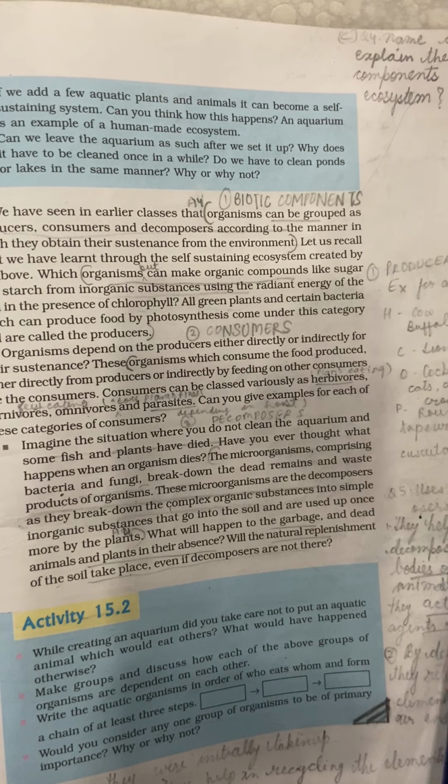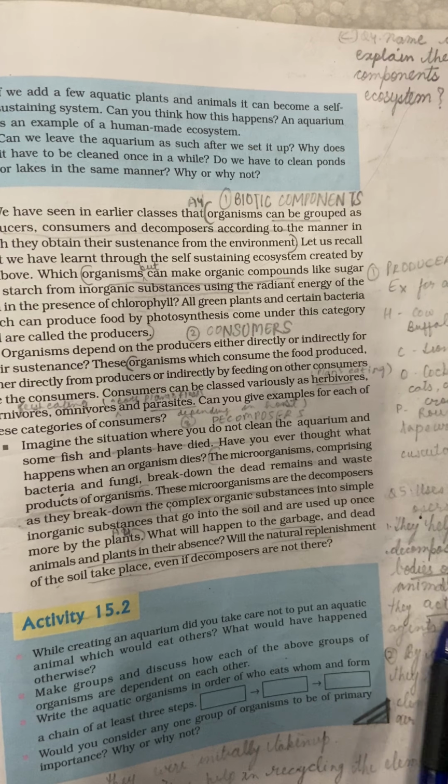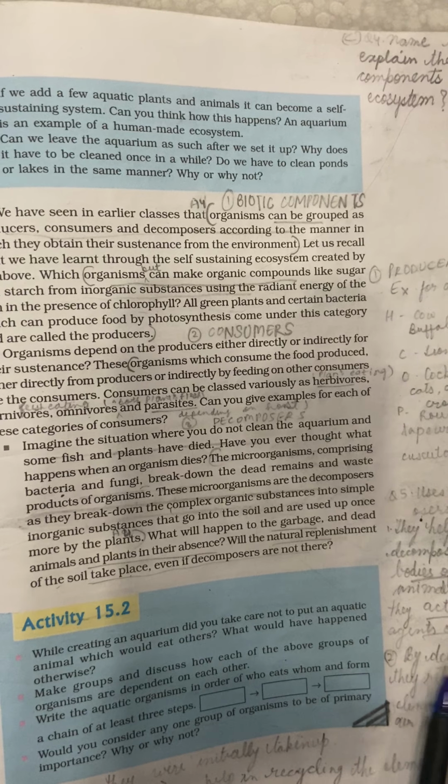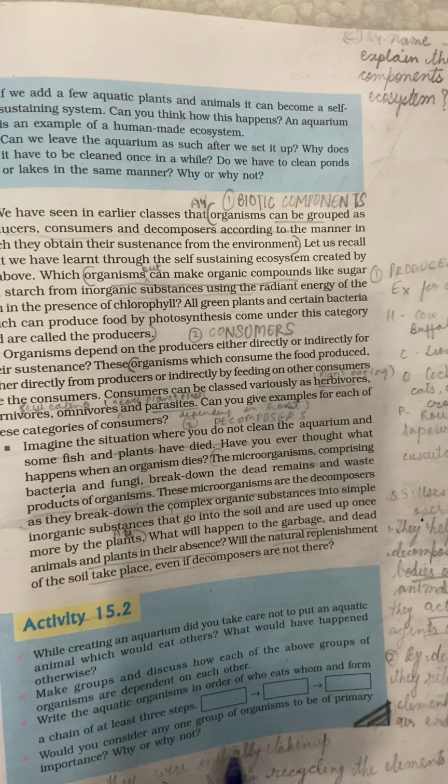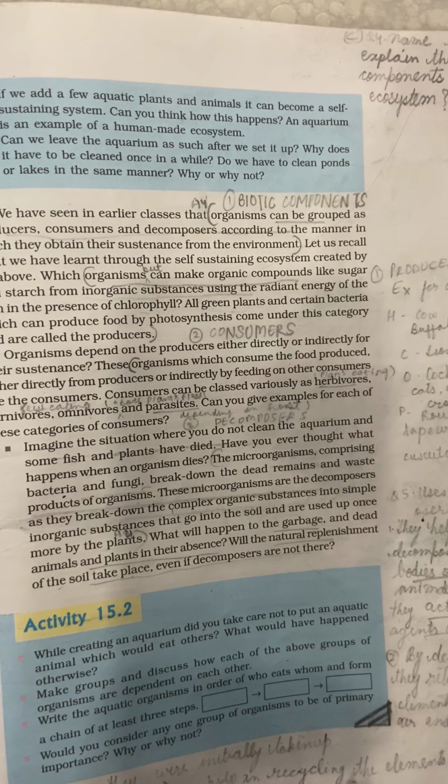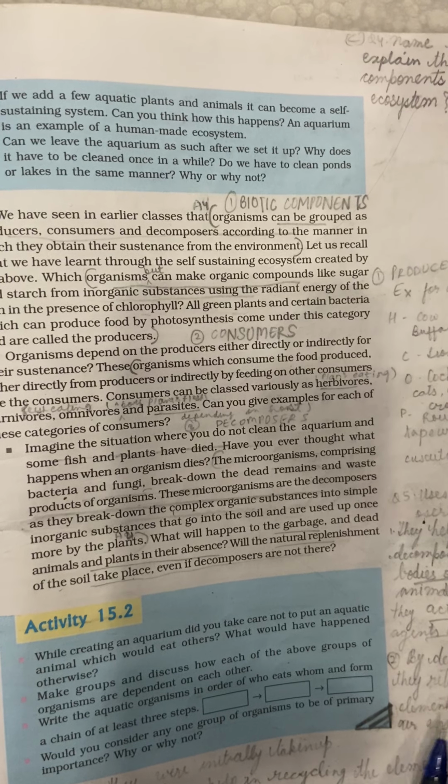So what is their benefit? They decompose the dead bodies of plants and animals. They act as cleansing agents, and by decomposing, they return the elements back to the soil from which they can be used again, and they are helpful in recycling the elements in the environment.